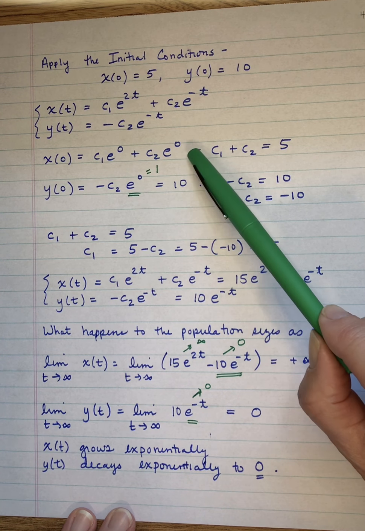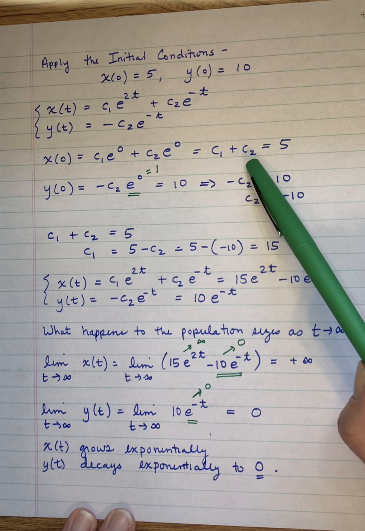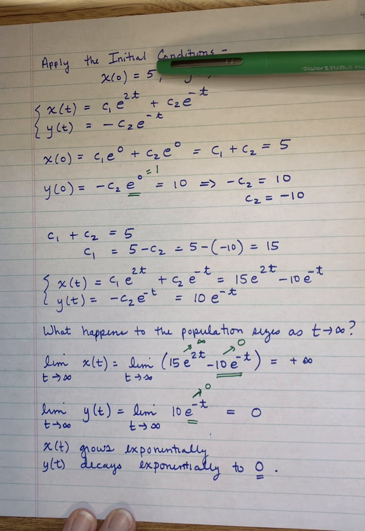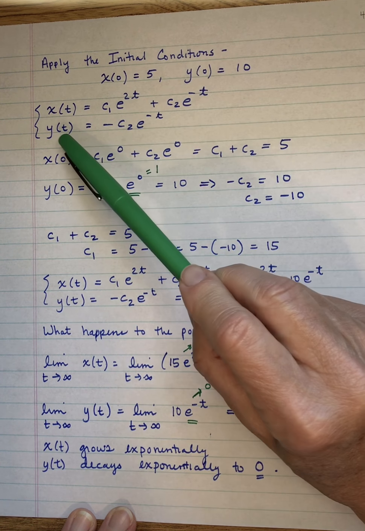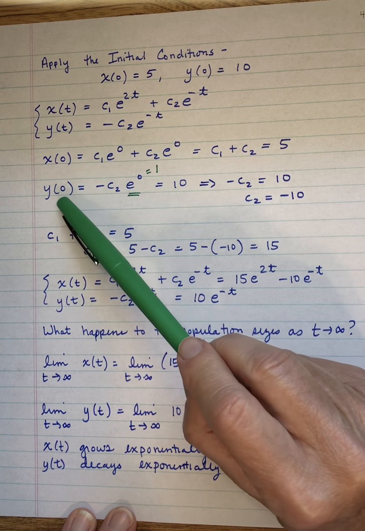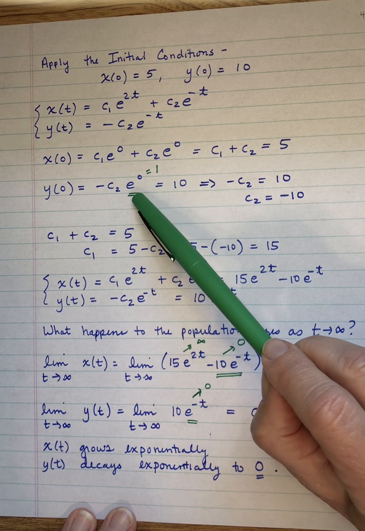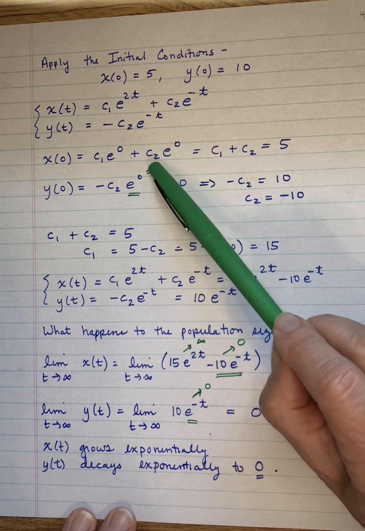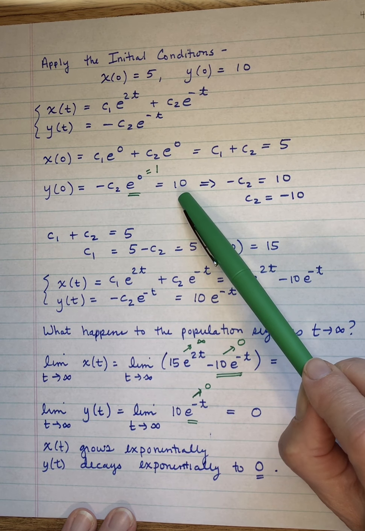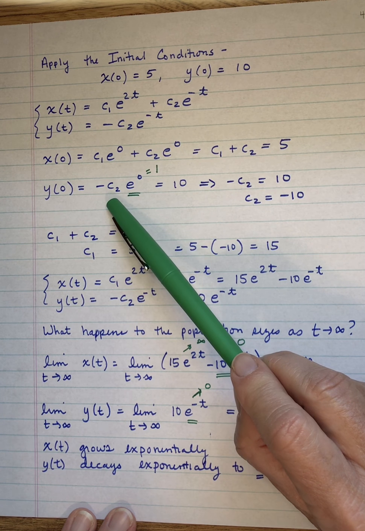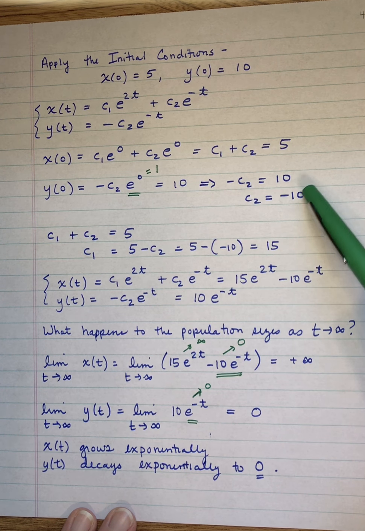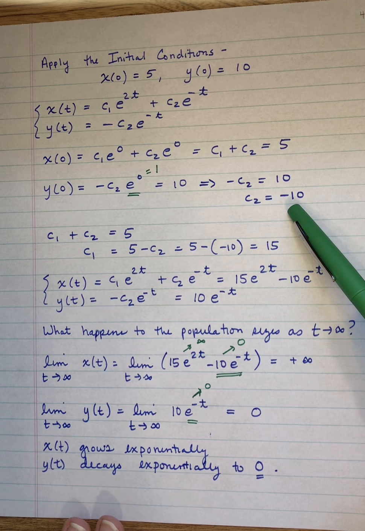Of course, e to the 0 is just 1, so we get c sub 1 plus c sub 2 is 5, because x sub 0 is 5. Plug it in here, y of 0, we get minus c sub 2, e to the 0. E to the 0 is 1, so this is just equal to 10, minus c sub 2 equals 10, so c sub 2 is -10.